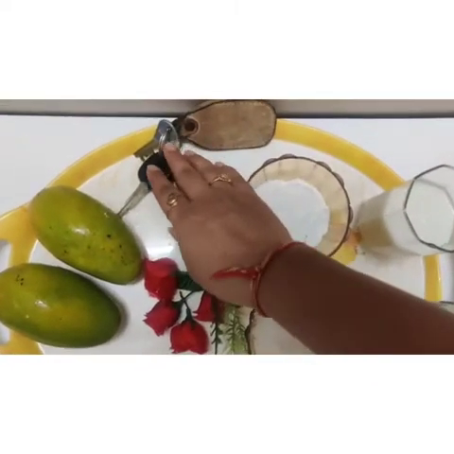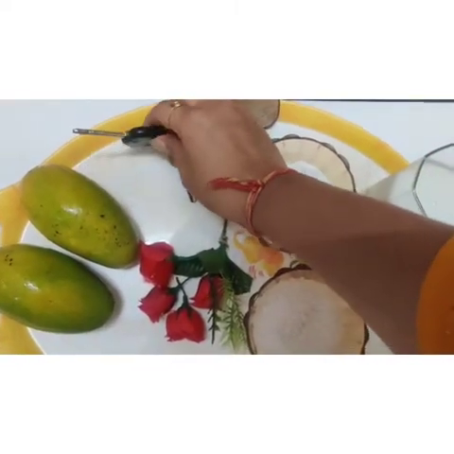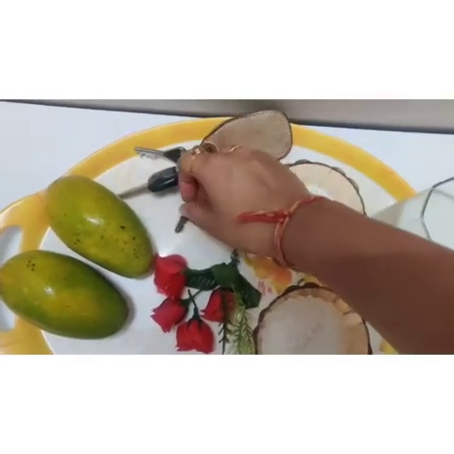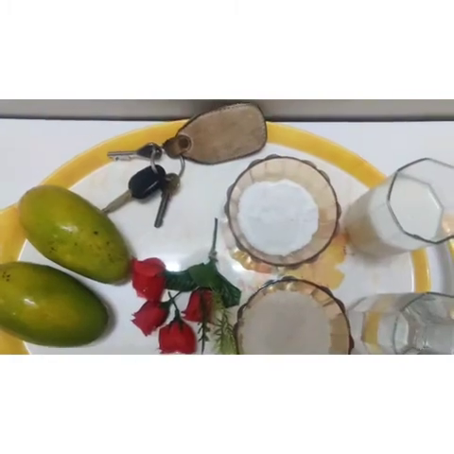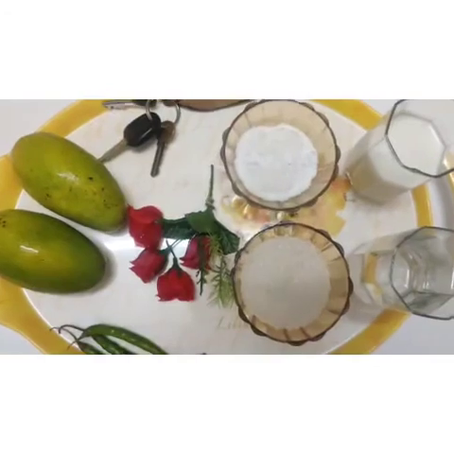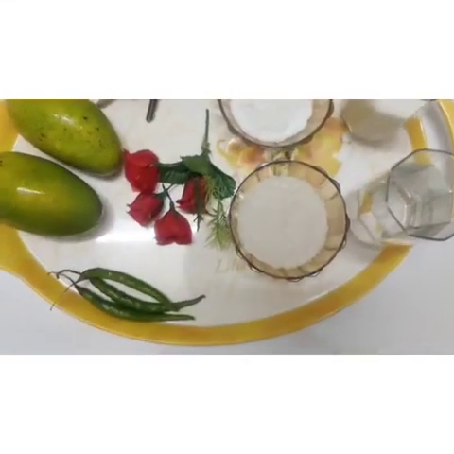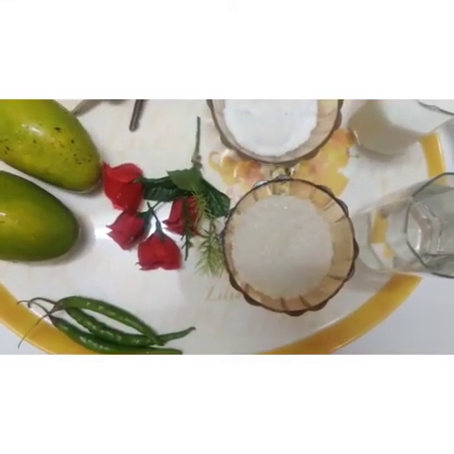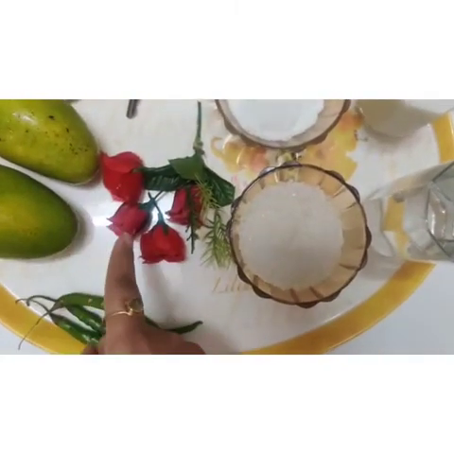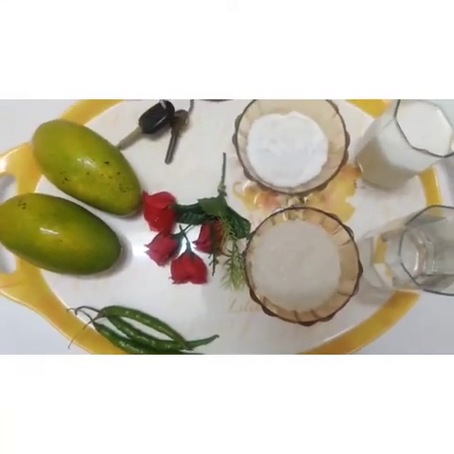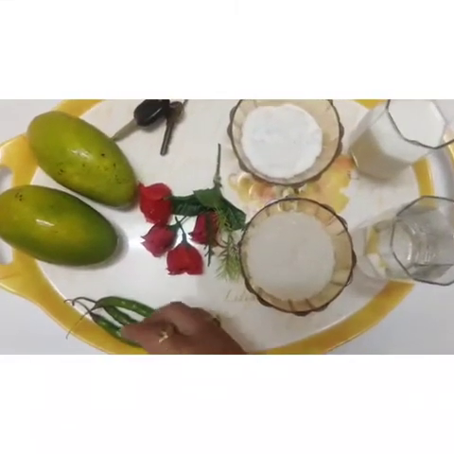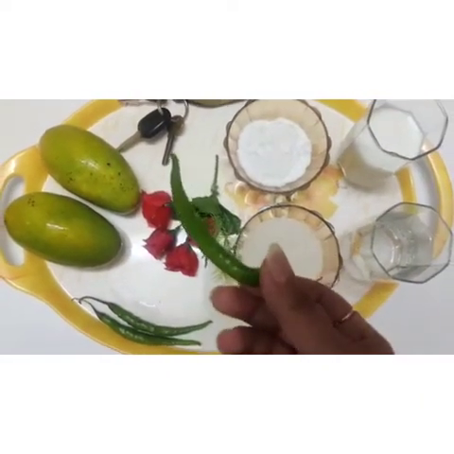Then over here, can you see what is this, children? It's a key. Can you count and tell me how many keys are there with me? See, 1, 2, 3. There are 3 keys. Then over here, I have got flowers. See, can you count the number of flowers? 1, 2, 3, 4. So how many flowers are there? There are 4 flowers.